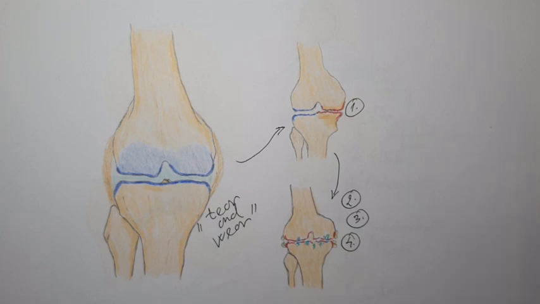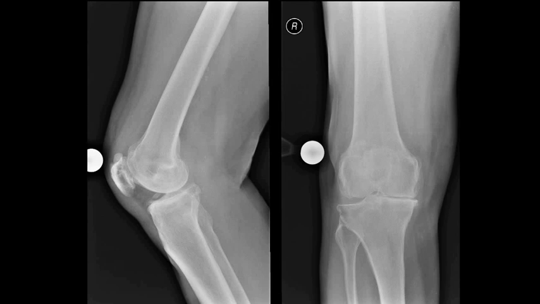So now some X-ray examples of osteoarthrosis in the knee joint, which is also very common. We can see the things we already explained. It is obvious that here is joint space narrowing, and subchondral bone density is increased.